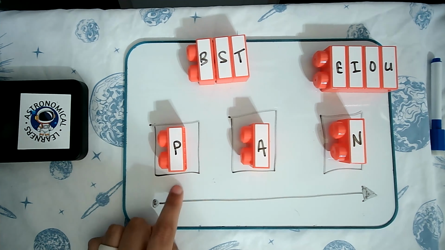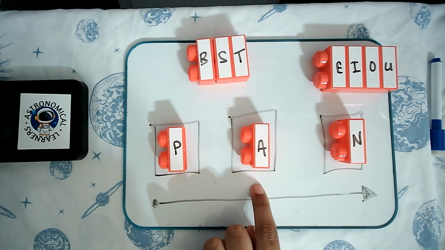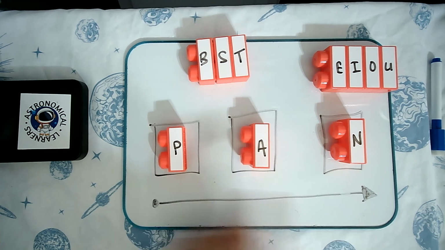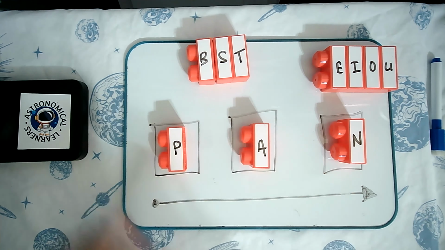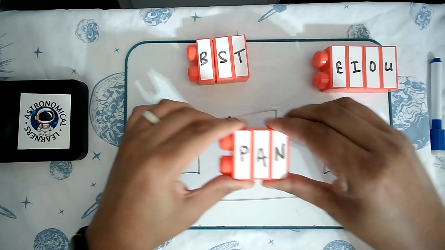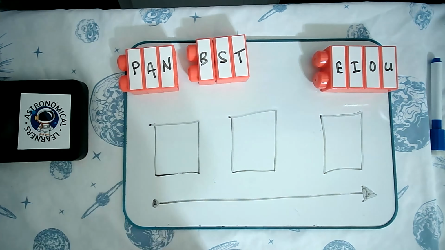So let's start. P, A, N. Pan. Great, so we can put them all together and we made the word pan. All right, so let's put this to the side.